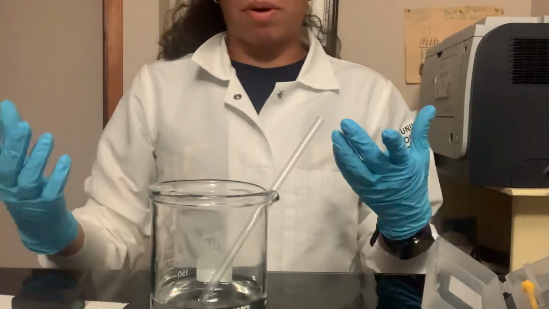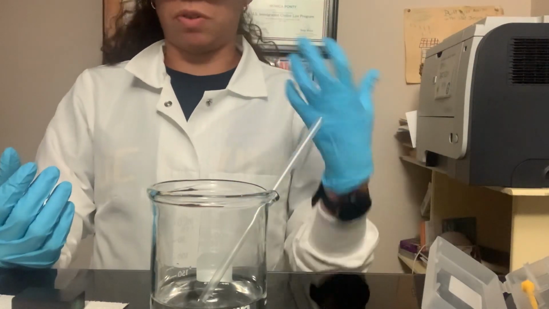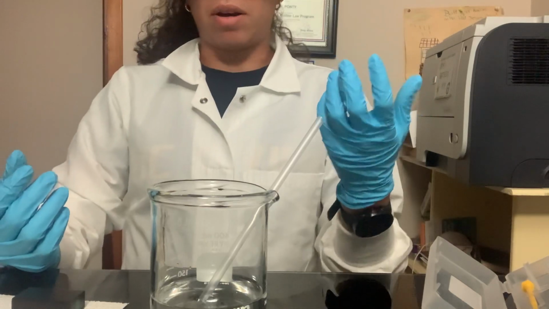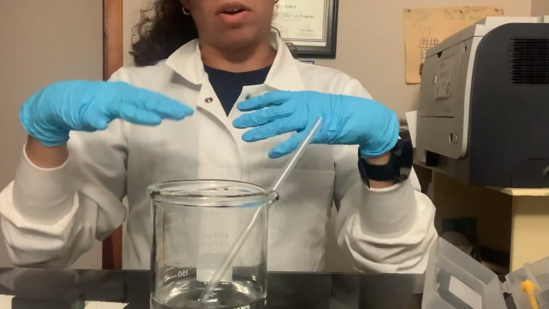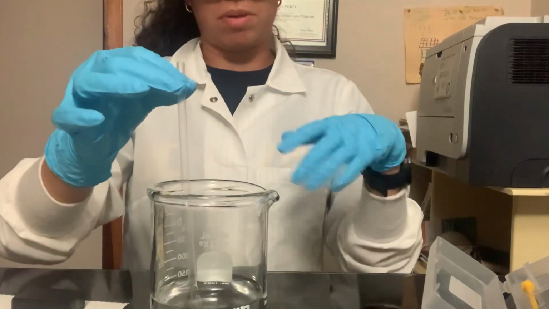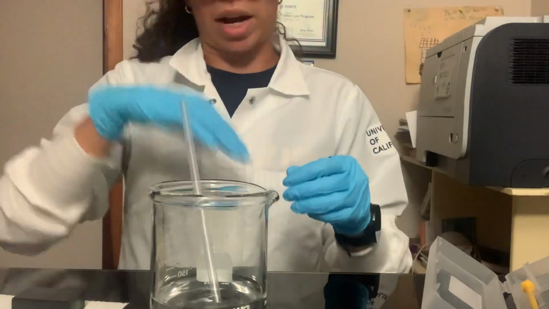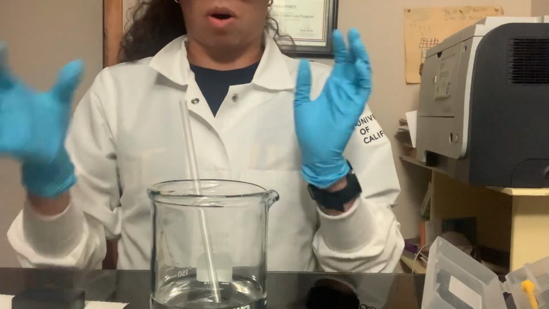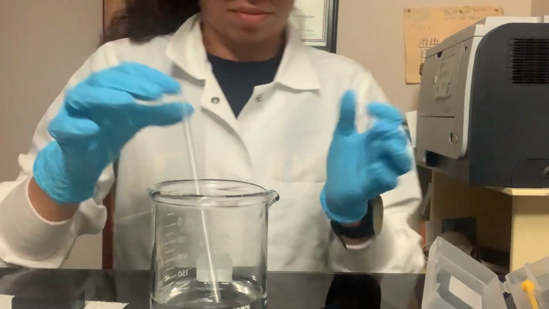Now I'm going to exhale. If you remember from biology, humans inhale oxygen and exhale carbon dioxide. So I'm going to exhale directly into the beaker, and hopefully we see a pH change.